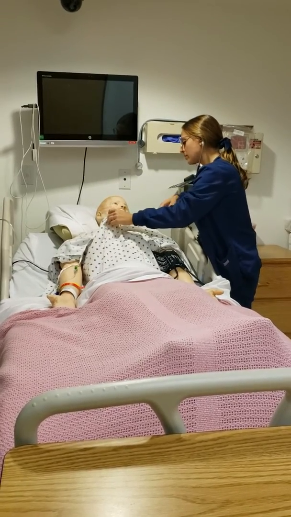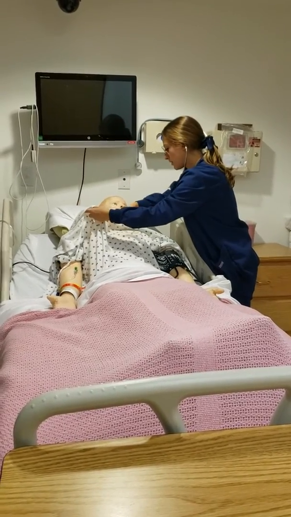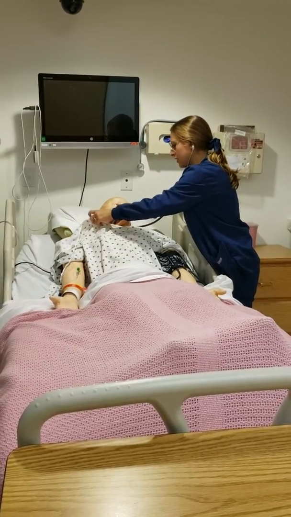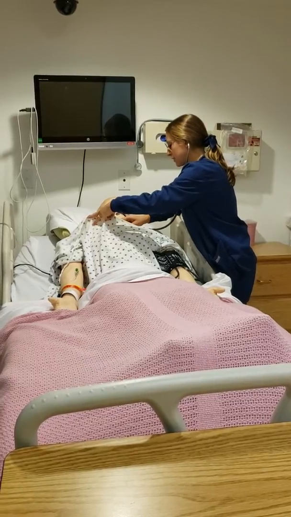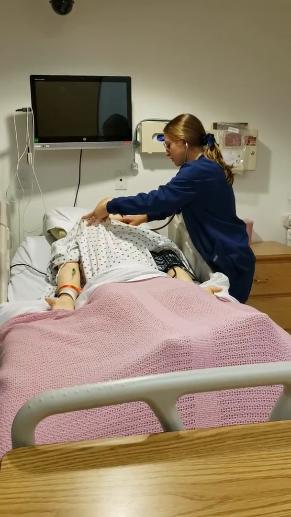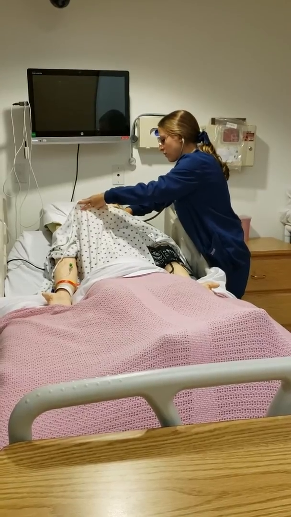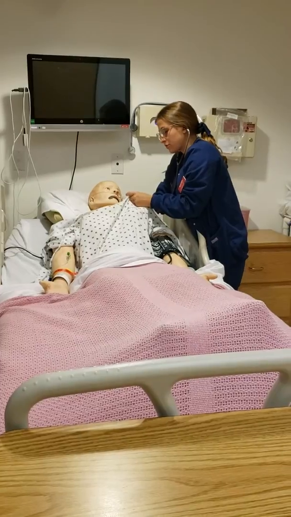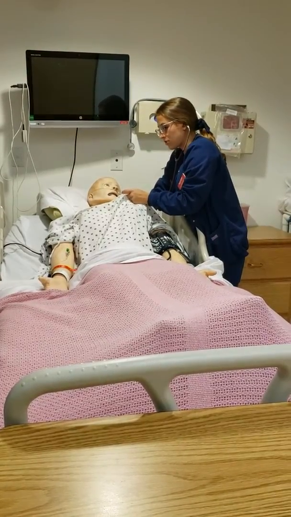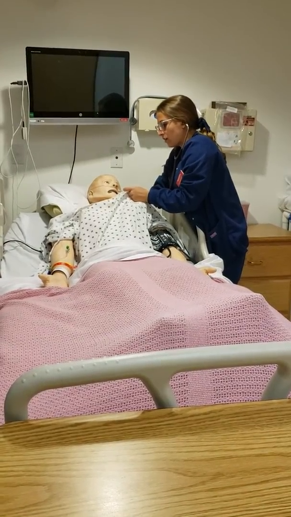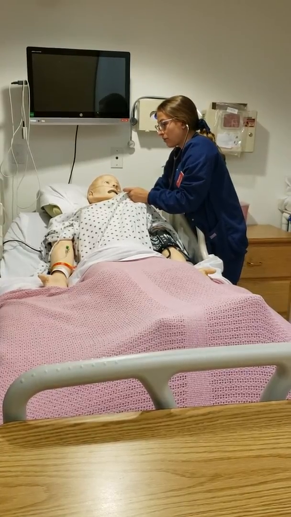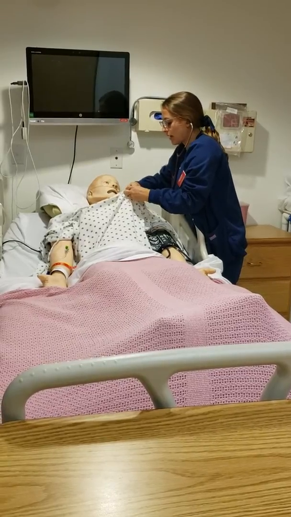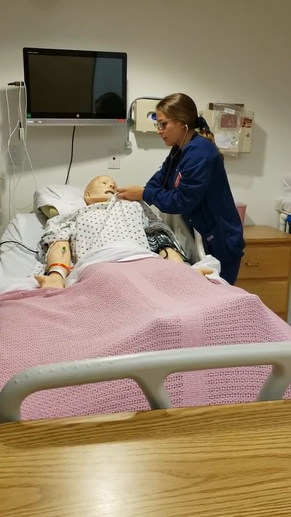Perfect. Now I'm going to listen to your heart sounds, starting at the second intercostal space on the right-hand side. Listening to your aortic, moving to the left of the second intercostal space to pulmonic, down to the fourth intercostal space at the tricuspid, and to the fifth intercostal space at midclavicular line for the mitral. At this point, I would also be listening to the apical pulse for 60 seconds. I would flip to the bell side to listen for any murmurs or bruits.